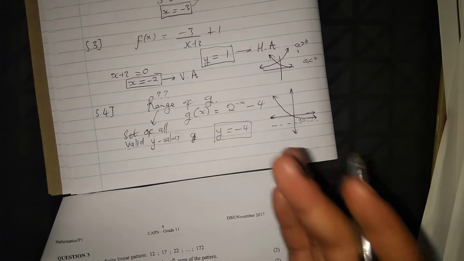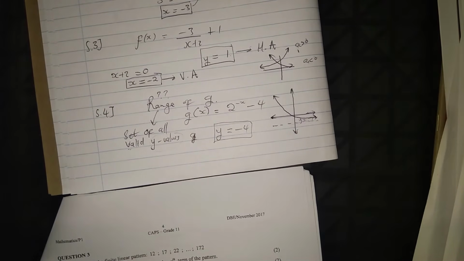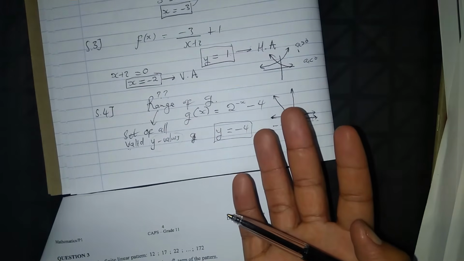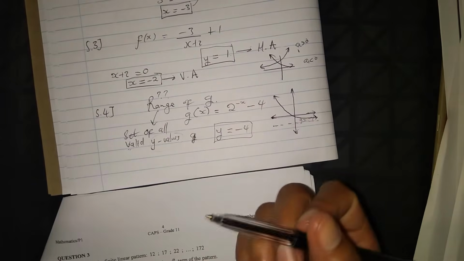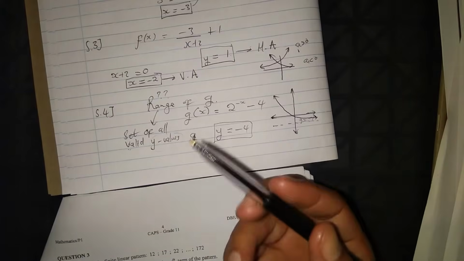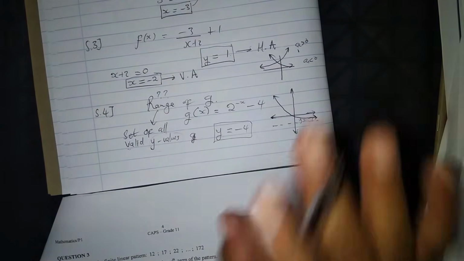I believe that for the range and even the domain, you must be able to draw rough sketches of functions first before you can state those ranges and domains. Because ranges and domains are visual quantities. In other words, you must get them from the graph. Sometimes the theory is easy enough that you can just plug in the range and domain.